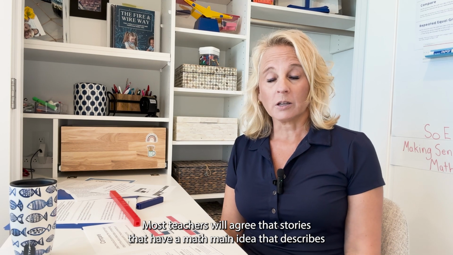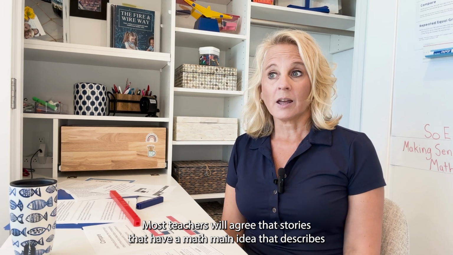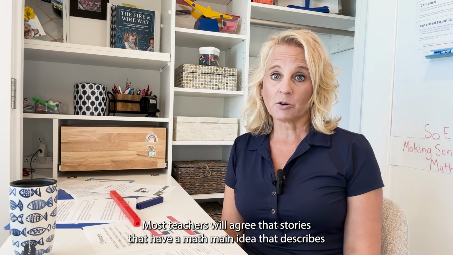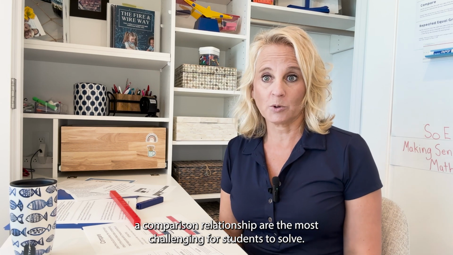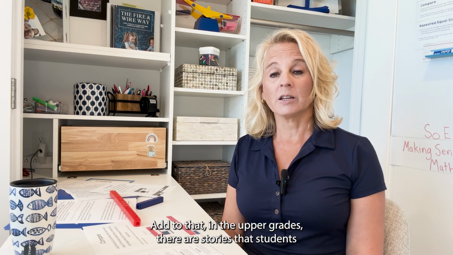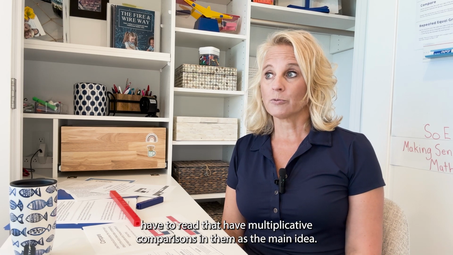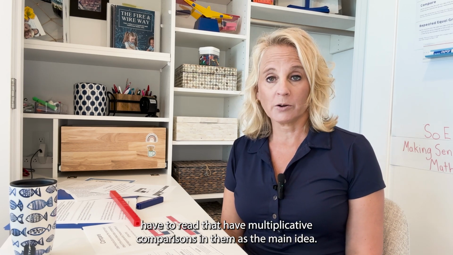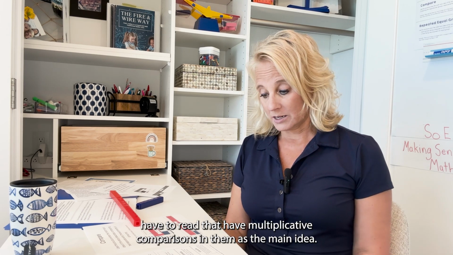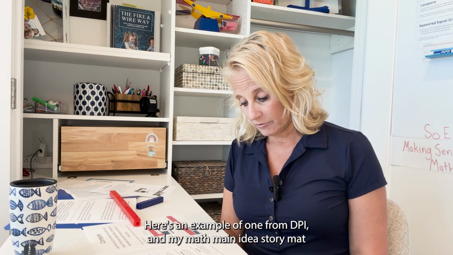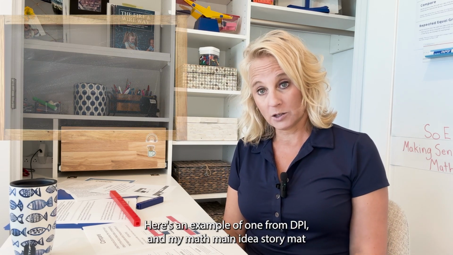Most teachers will agree that stories that have a math main idea that describes a comparison relationship are the most challenging for students to solve. Add to that, in the upper grades, there are stories that students have to read that have multiplicative comparisons in them as the main idea. Here's an example of one from DPI and my math main idea sorting map.